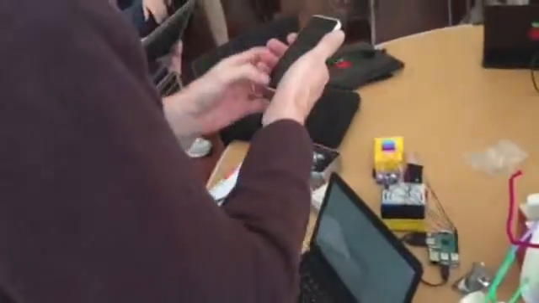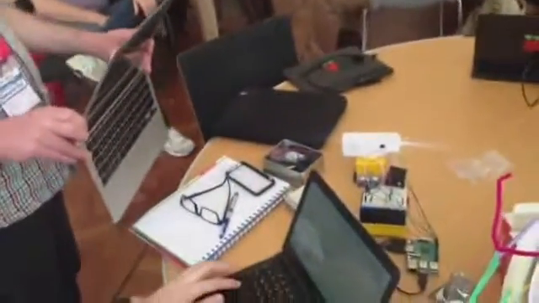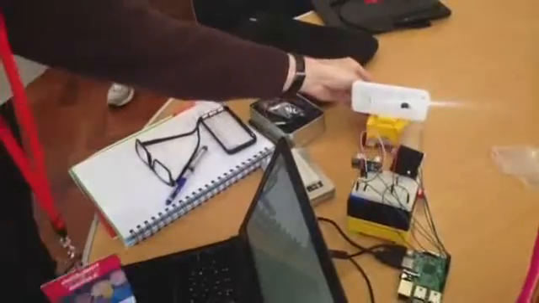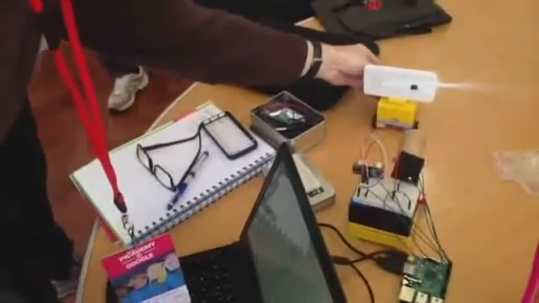So if I turn on the torch on my phone, run the code. Okay, and then I'm just going to move this slowly away.